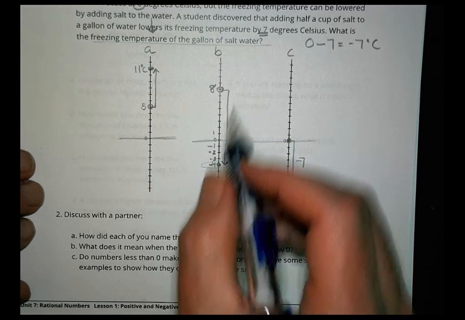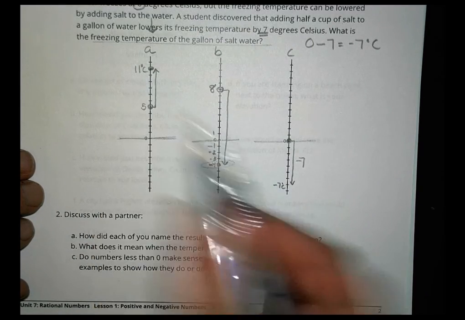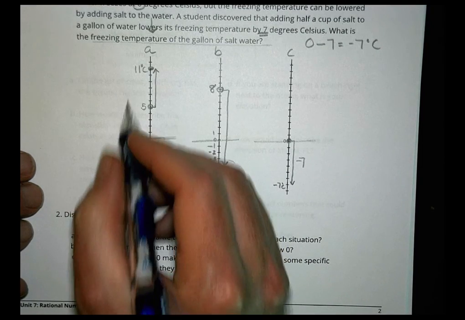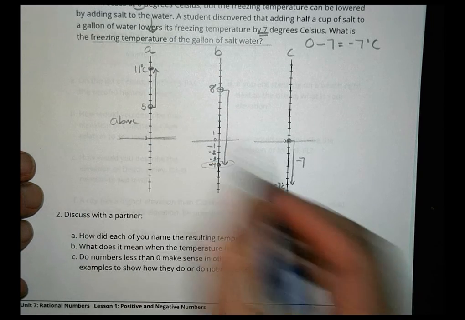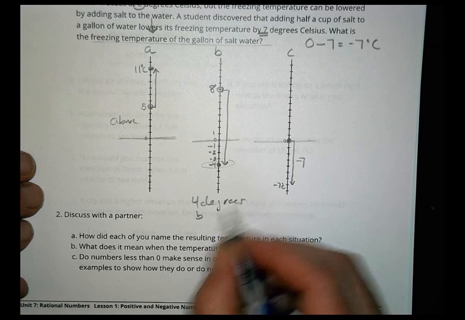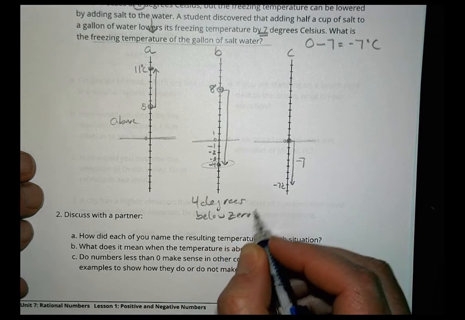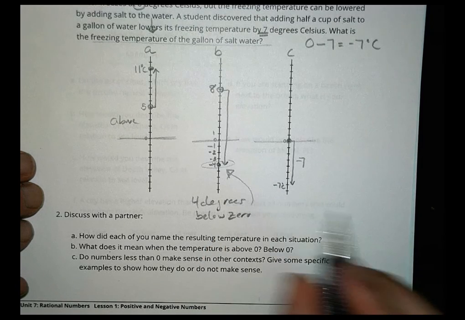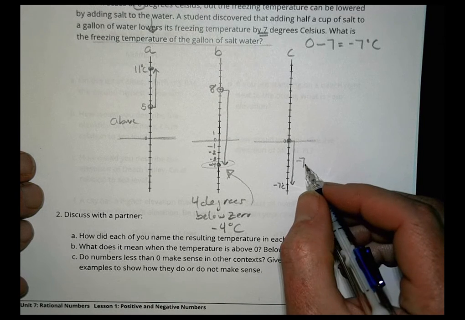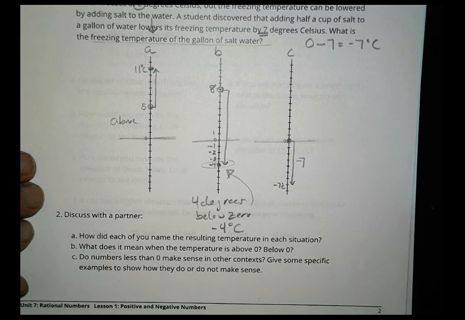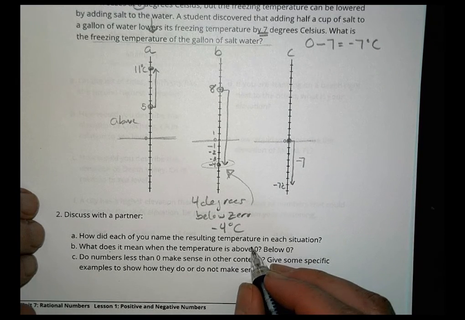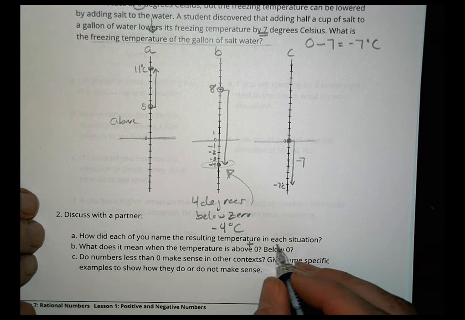So when we looked at these ones here, like 11 degrees Celsius, you might have said 11 degrees Celsius, or you could say 11 degrees above 0, right? This is above over here. Over here you might call this 4 degrees below 0. That's what we call this right there, 4 degrees below 0. But it's also -4 degrees Celsius. And here this could be 7 degrees below or -7 degrees Celsius. So there are different ways we say that. Okay? So above just means that it's a positive value, and below means it's a negative value.